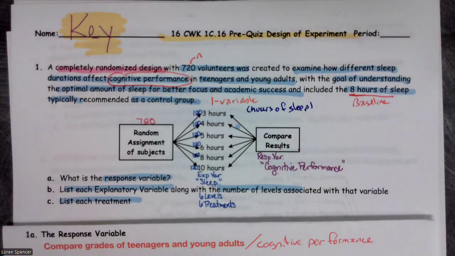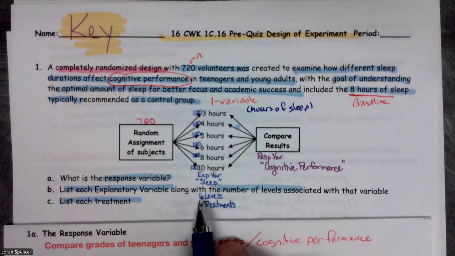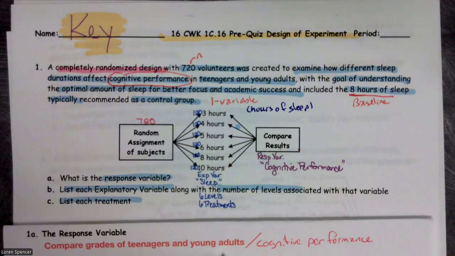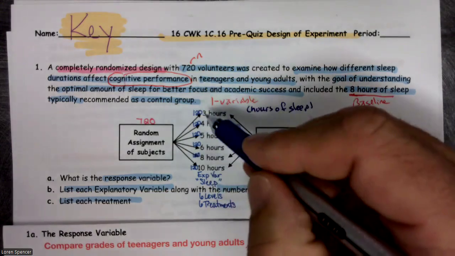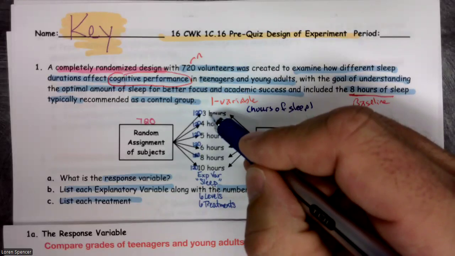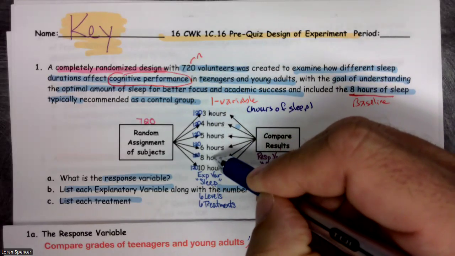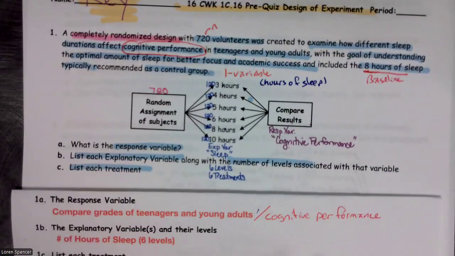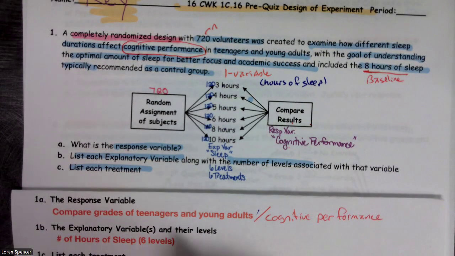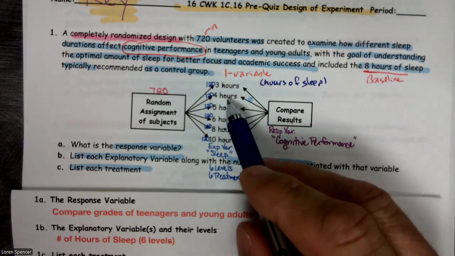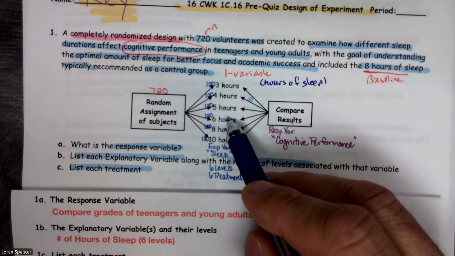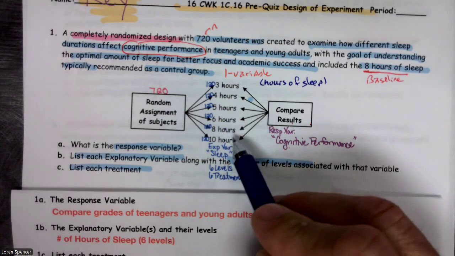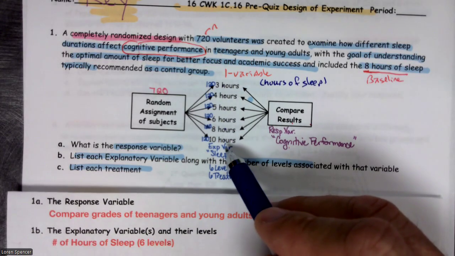Then it asks for the number of levels. I'll look at how many times it was divided. We had 1, 2, 3, 4, 5, 6. So number of hours of sleep has 6 levels. Those 6 levels are 3 hours, 4 hours, 5 hours, 6 hours, 8 hours, that's our baseline, our control group, and then 10 hours.